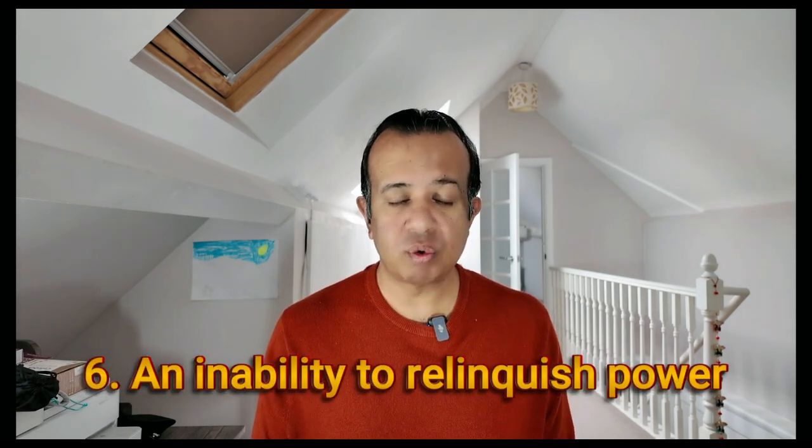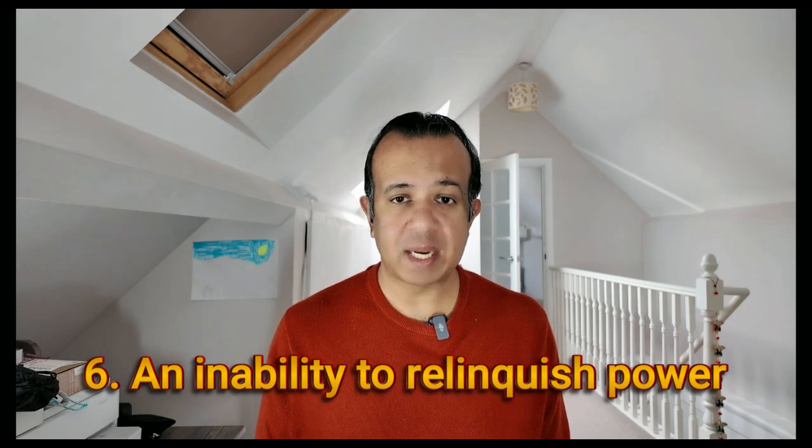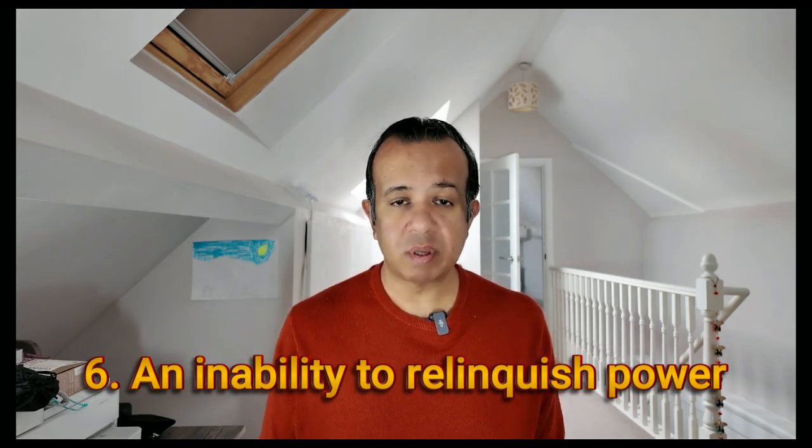And the final characteristic of despots, of authoritarian leaders, is this inability to relinquish power. They never accept the need to stand down because they believe that the only people who can ever do a good job is them. They personally are the only ones who can deliver, and they have to stay on and on and on.